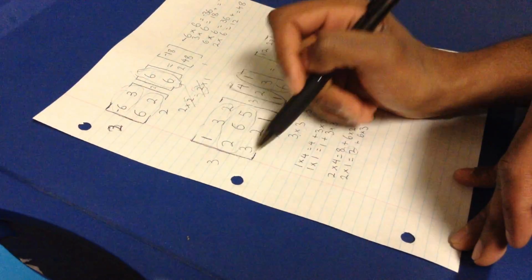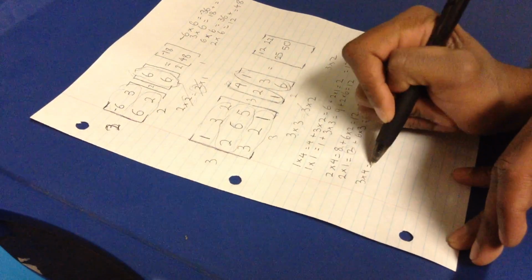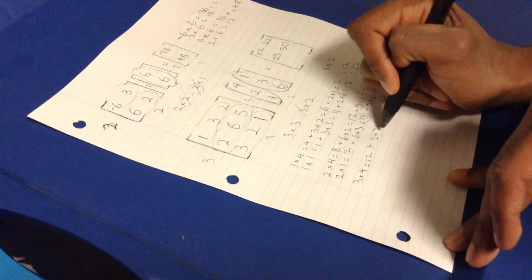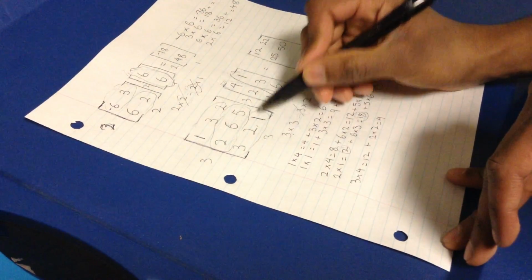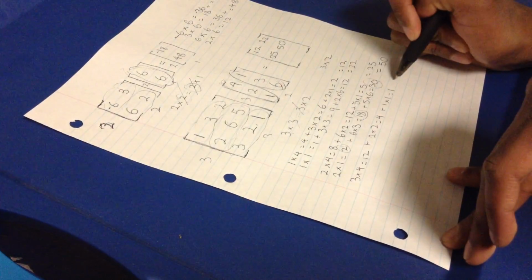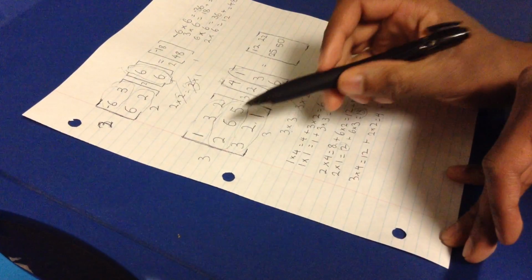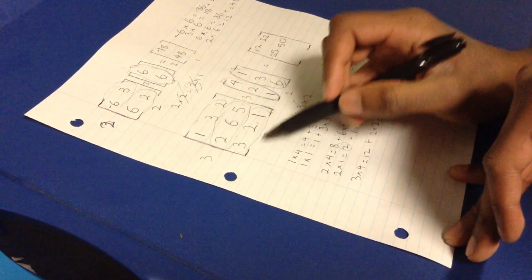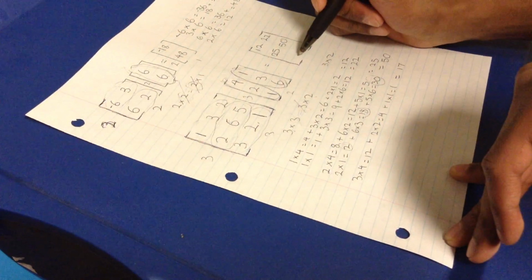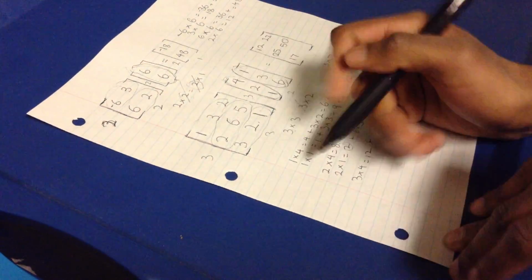And finally, you do the last row. So 3 times 4 equals 12, plus 2 times 2 equals 4, plus 1 times 1 equals 1. That equals 17. Once again, bottom row, left column, so 17 goes here.